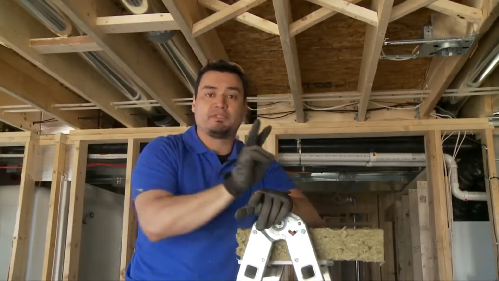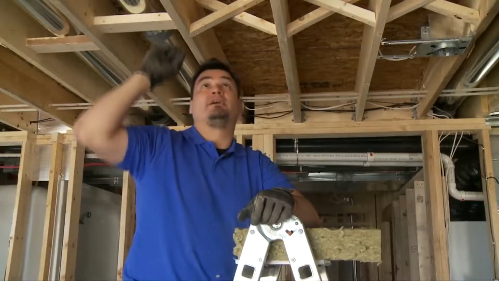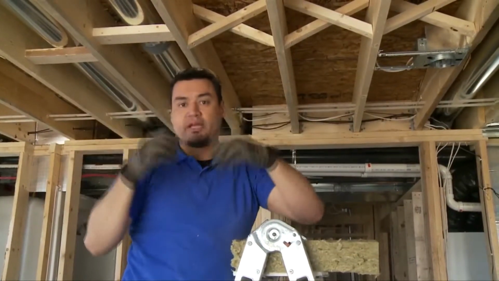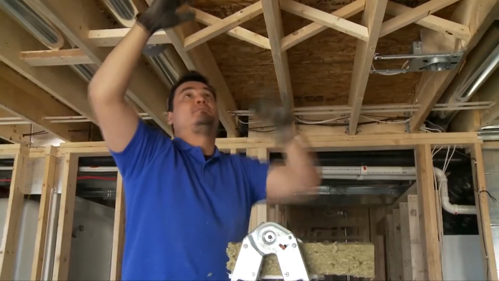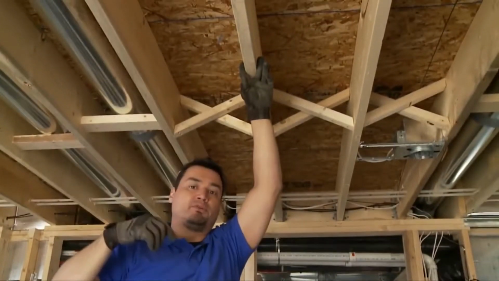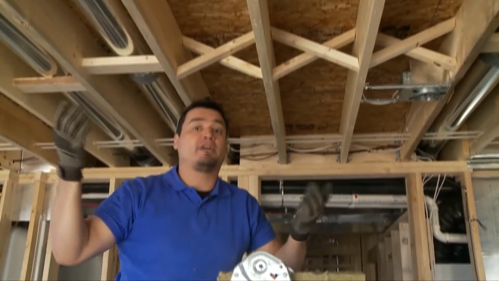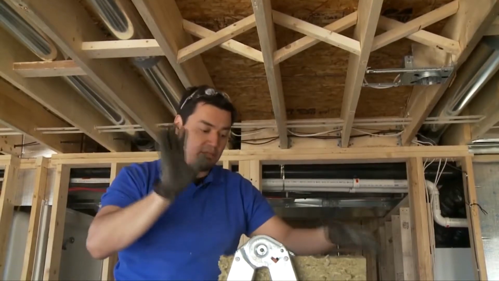Now, there are two types of noise pollution, as I like to call it. There are airborne noises, which obviously come through the air: talking, music, what have you. And there's also impact noise, which is basically vibrations through the joists and the wood. The easiest example is someone upstairs either walking or dancing. Nothing's going to prevent that unless you do these following steps.